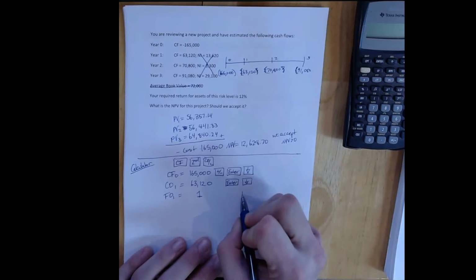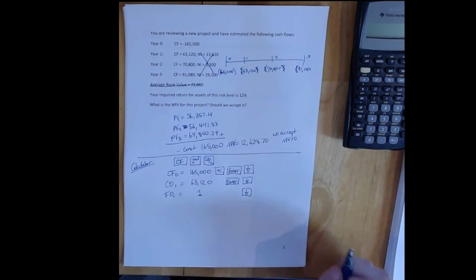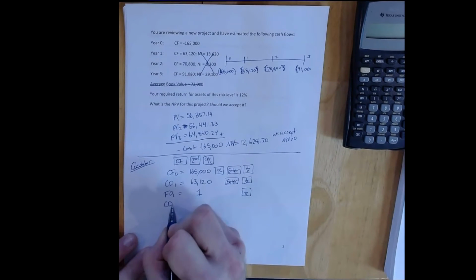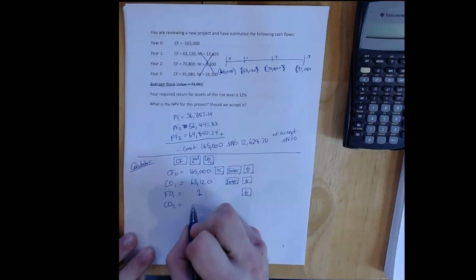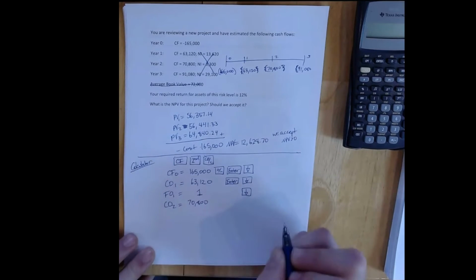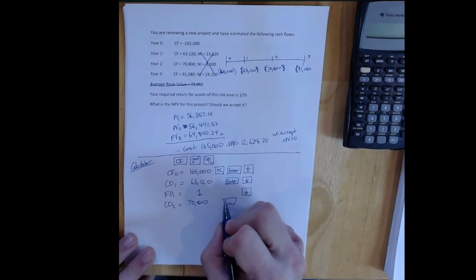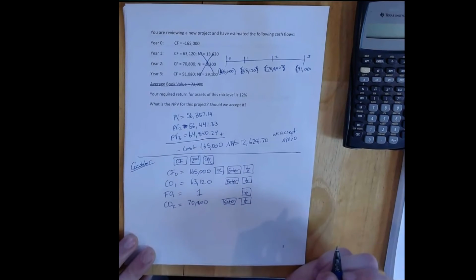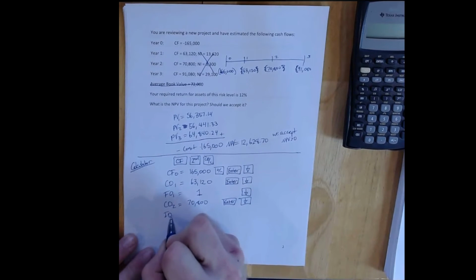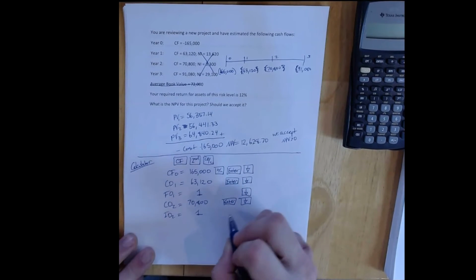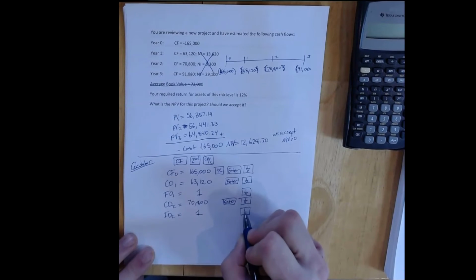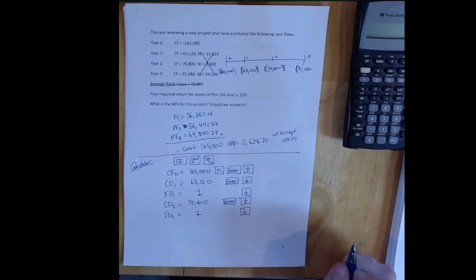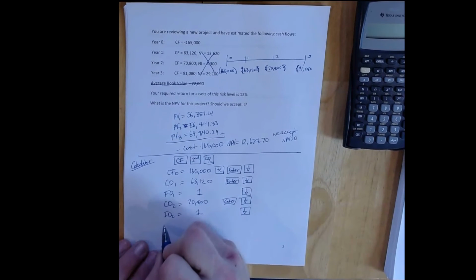Here it doesn't repeat at all, so we leave it at the default value, which is 1. We just press down. Next we see C02, which is the second cash flow, and the second cash flow is $70,800. We set that value with the enter button, and move on using the down arrow. Once again, we leave the frequency of the second cash flow, F02, at its default value. We don't do anything and we press down.